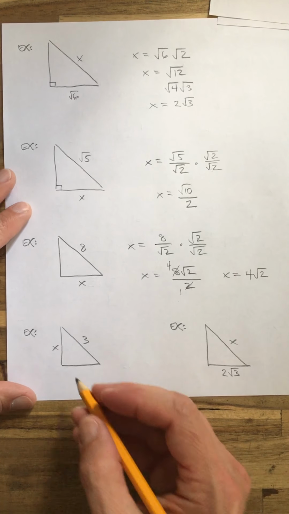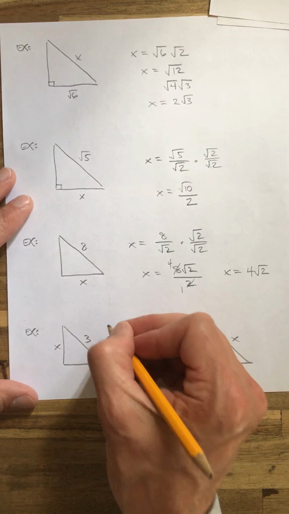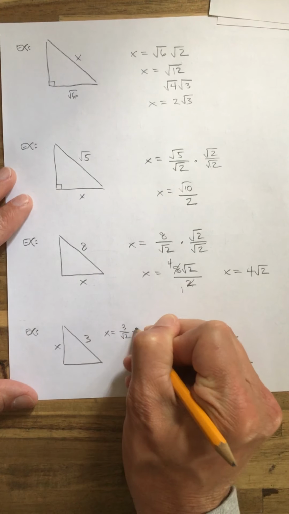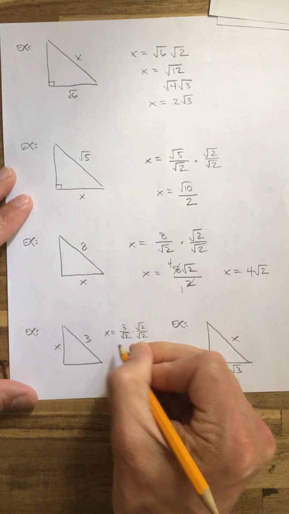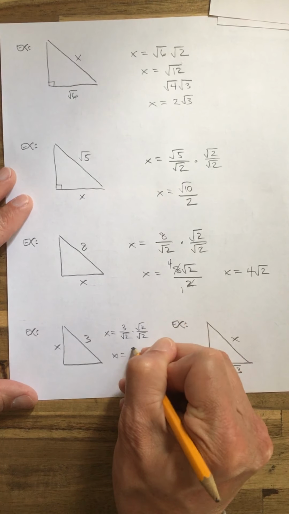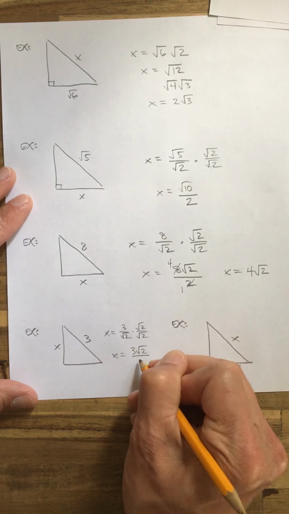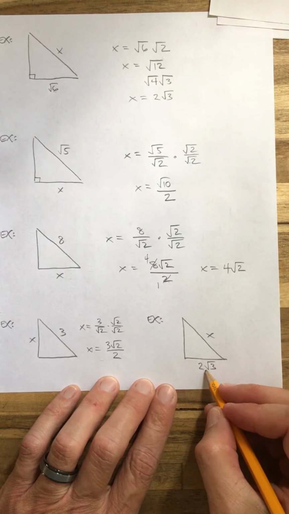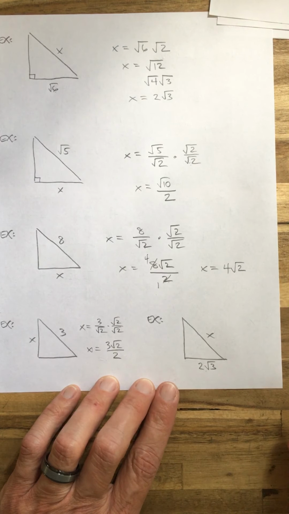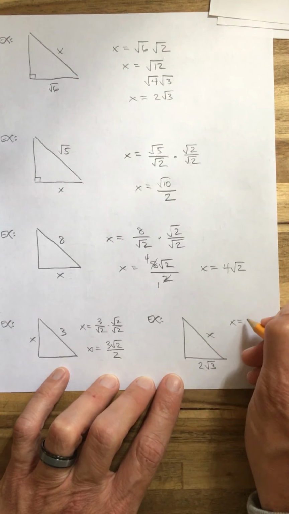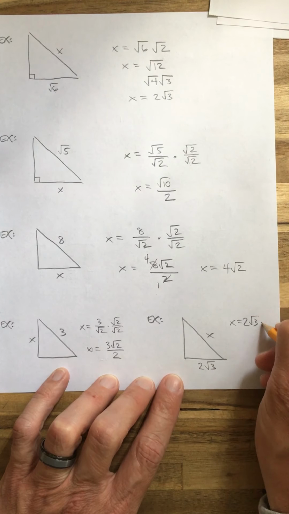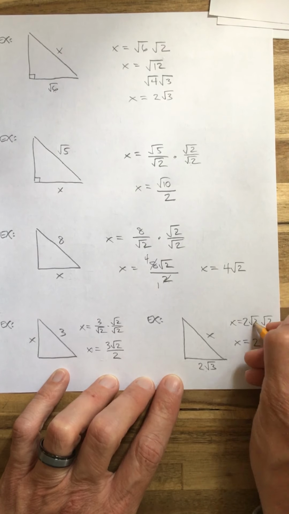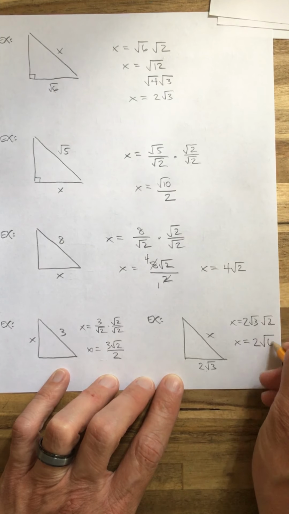All right, here we go. I want to solve for x. So x equals 3 divided by square root 2. All right, square root 2 over square root 2. X equals 3 square root 2 divided by 2. Done. Okay. This guy right here, I want to go from a leg to a hypotenuse, so I have to multiply by square root of 2. So here we go. X equals 2 square root 3 times square root 2, which is square root 6. Done.